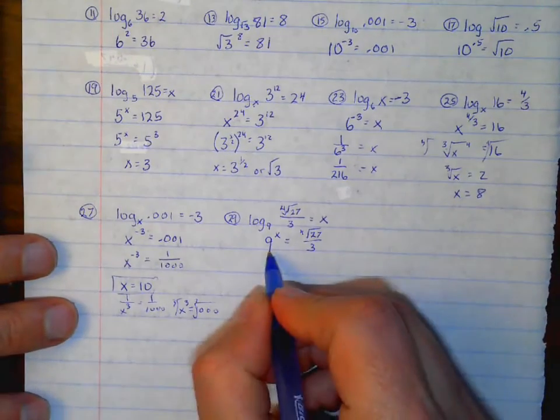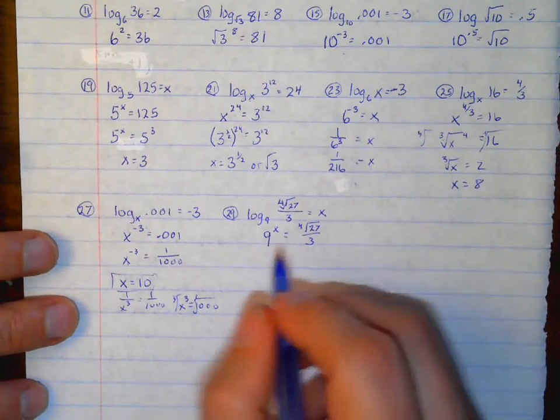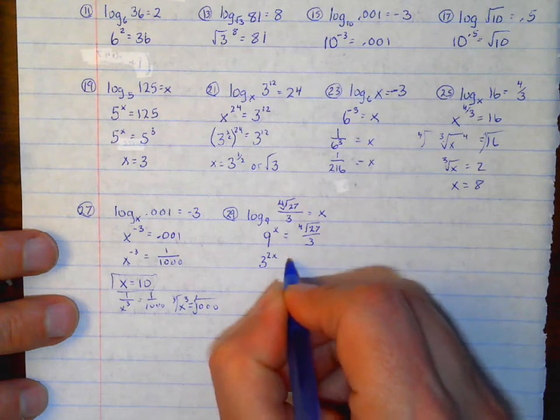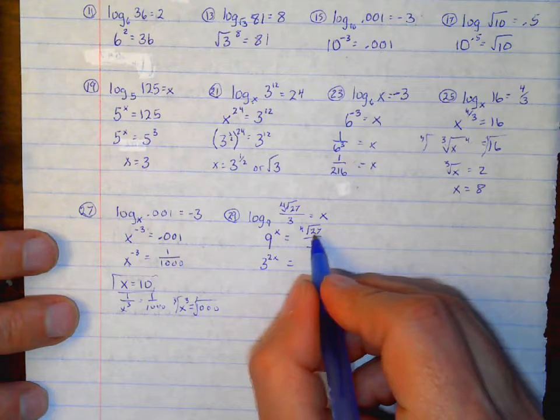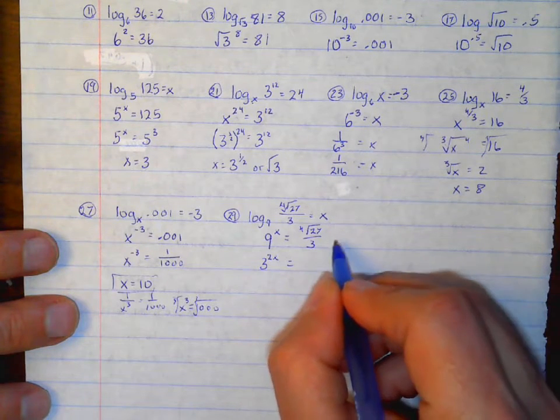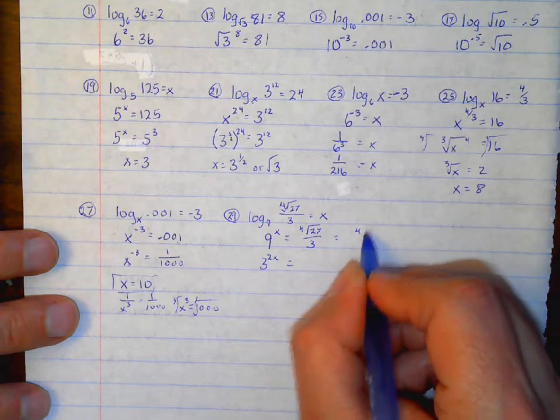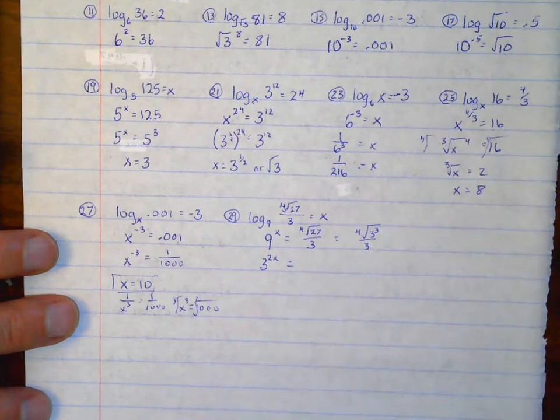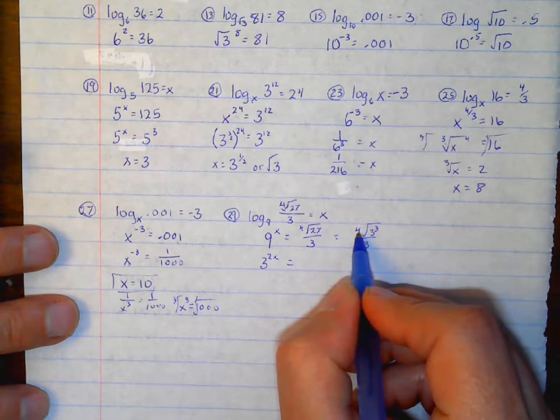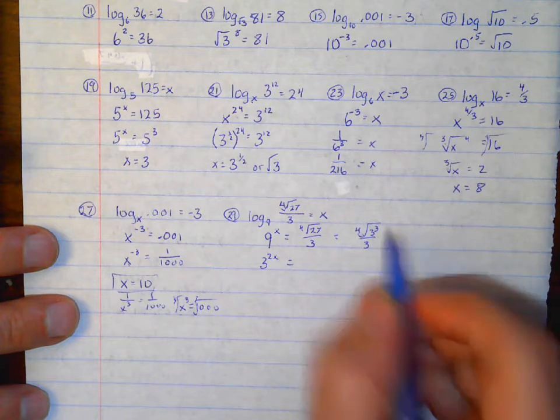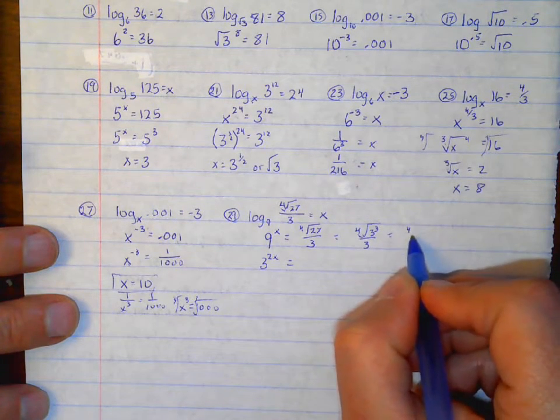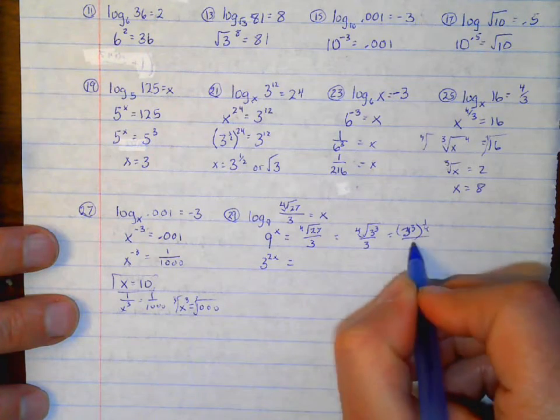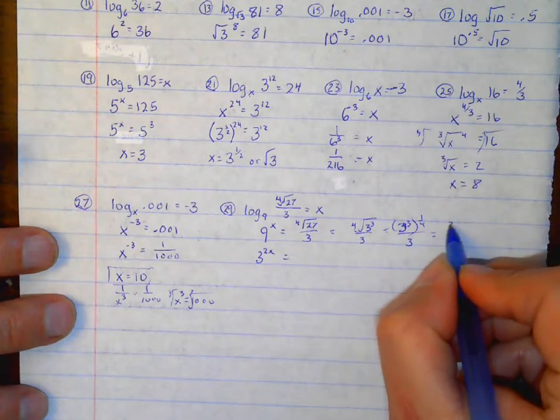Okay, so if I get them both to be base 3s, this would be 3 squared, right? So 3 to the 2x. Okay, this side, if I rewrite this, is the same thing as the fourth root of 3 to the third power. Okay, 3 to the third is 27. And if I take the fourth root, it would be 1/4. So that's the same as 3 to the third to the 1/4 power, which is the same as 3 to the 3/4.